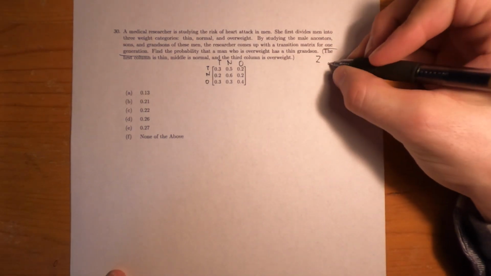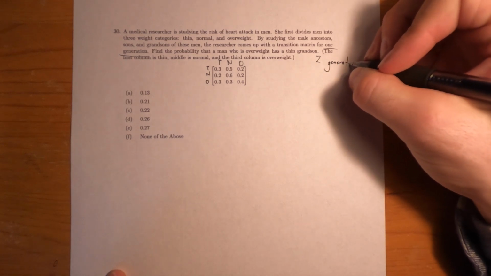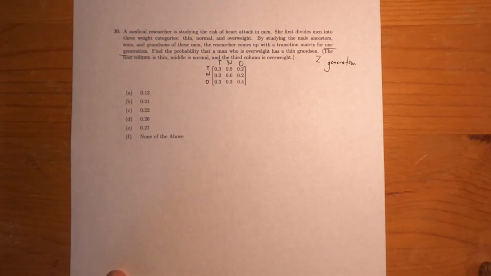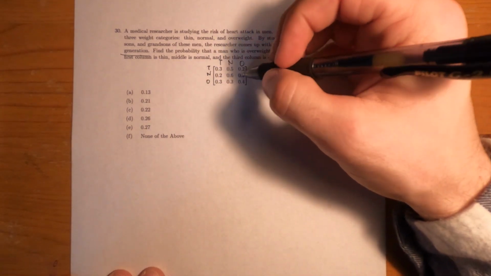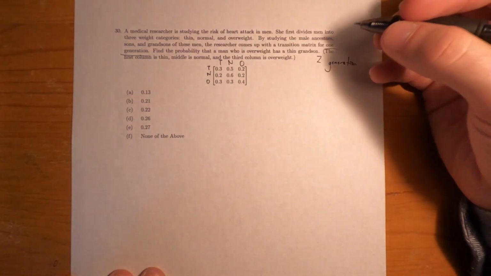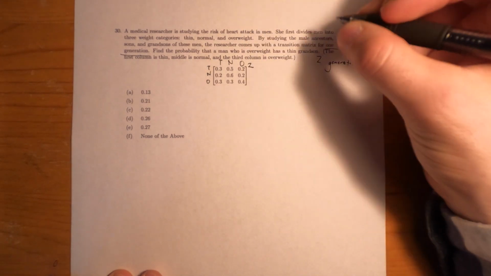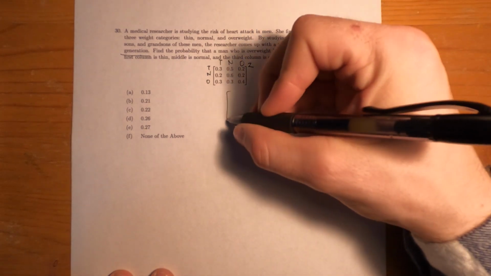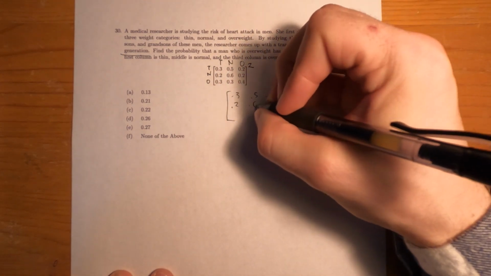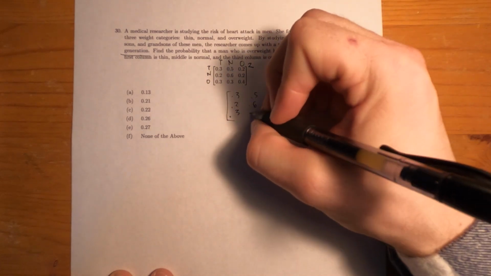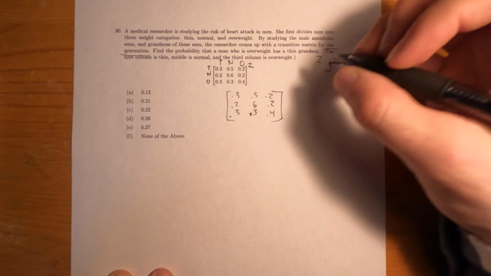That's 2 generations. From a man to his grandson, right? Because it could be man, son, grandson, 2. The first column is thin, second is normal, third is overweight. So if I want to know 2 generations, but I'm only given a transition matrix that represents the change over 1 generation, I need to square that matrix. When I'm squaring a matrix, I'm just multiplying it by itself: 0.3, 0.5, 0.2, 0.2, 0.6, 0.2, 0.3, 0.3, that's 0.4.